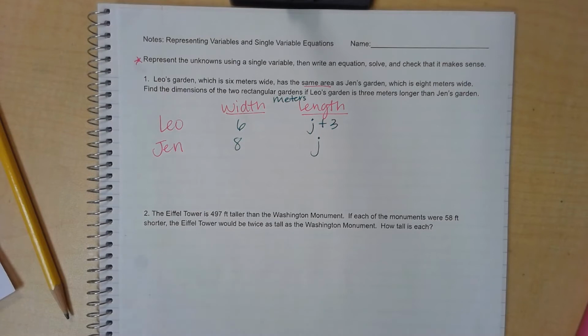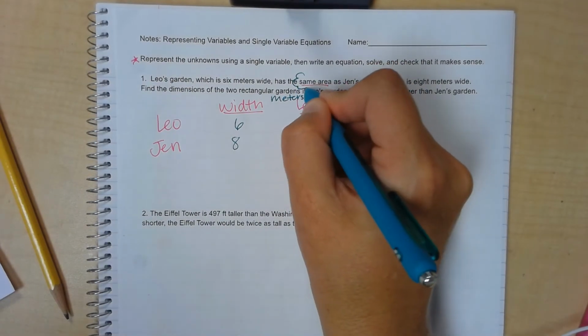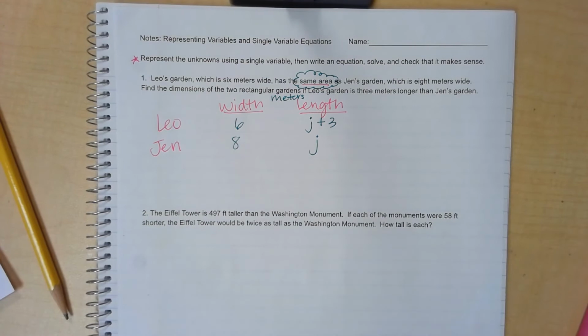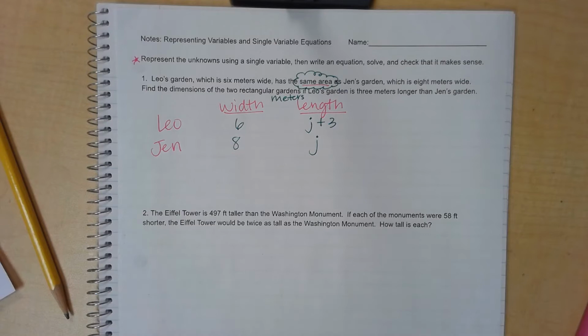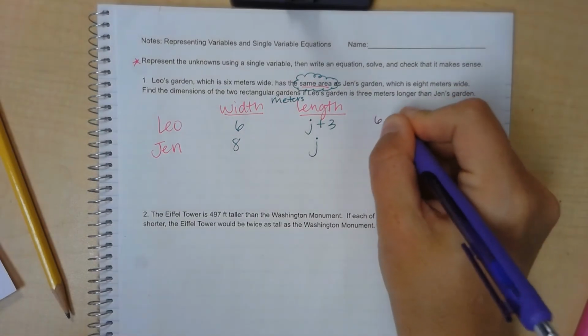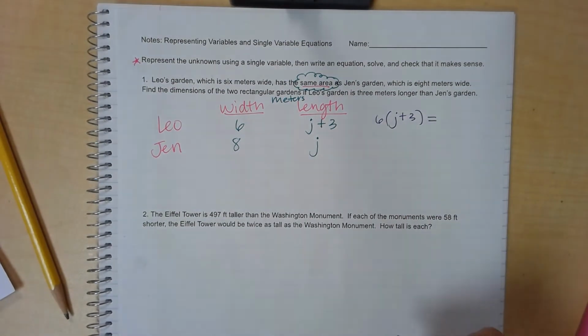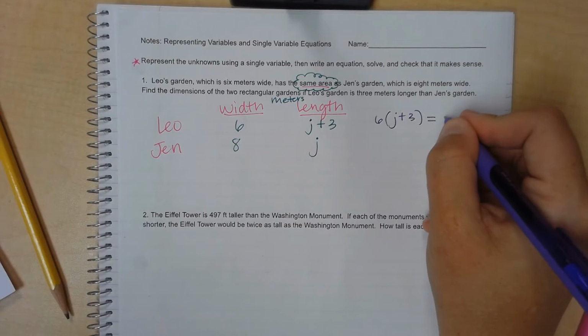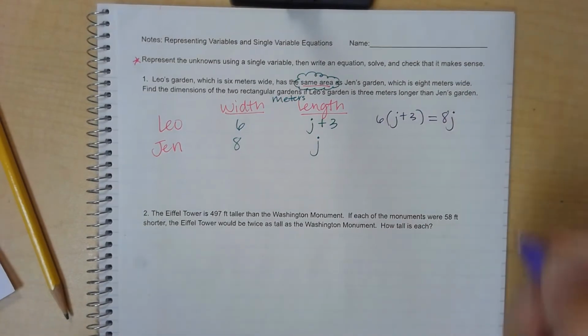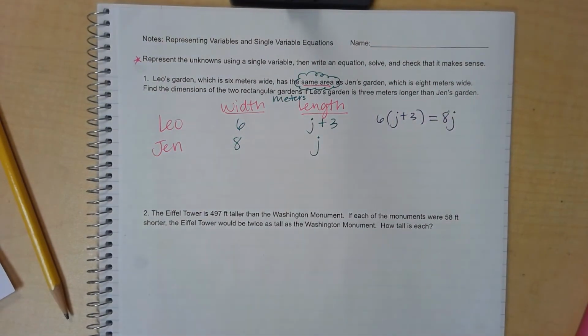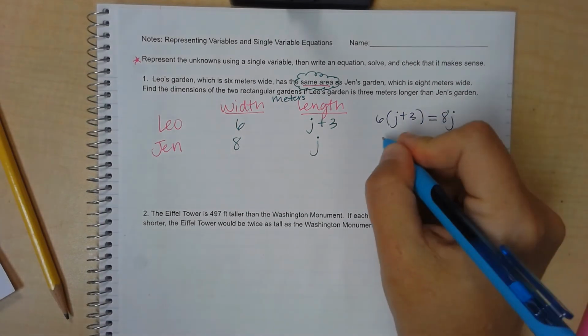And then what we do know is that they have the same area. Now remember, to find area is going to be width times length. So Leo's area is width times length, and it's going to be the same as Jen's area, which is width times length. Okay, and then we can just go through and solve that equation.